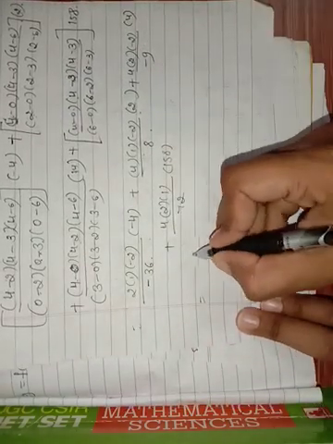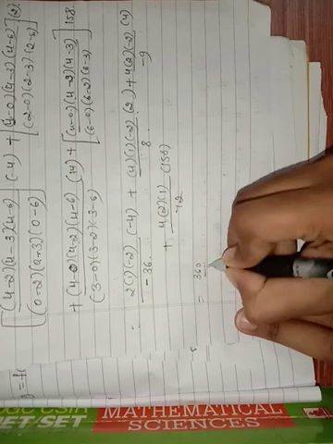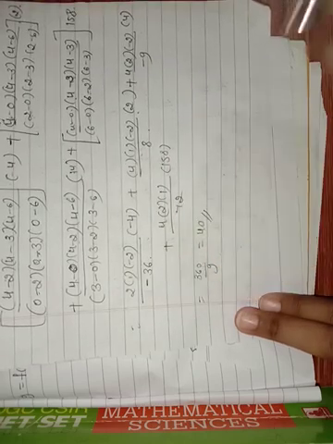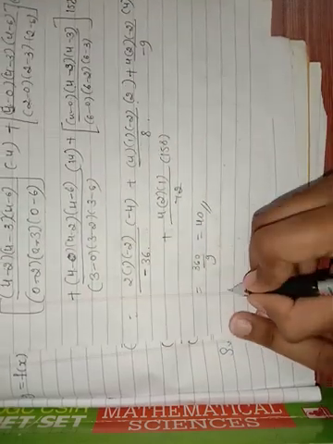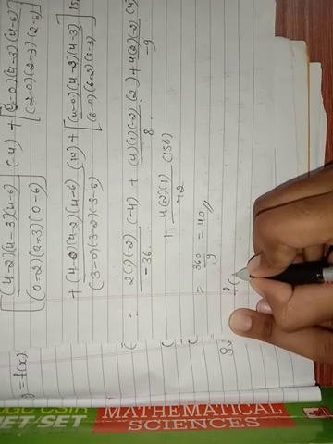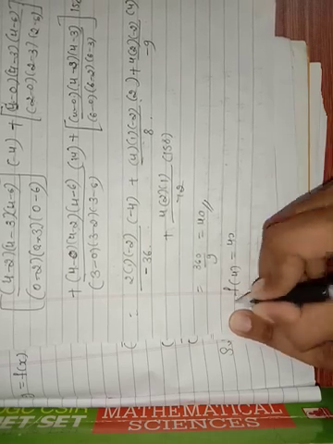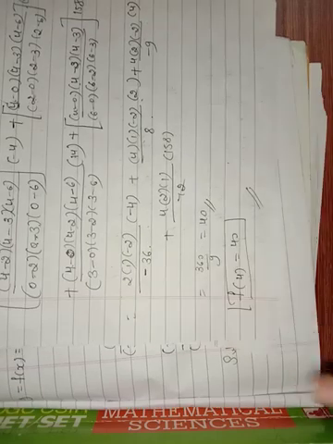Okay, you will get 360 divided by 9. It implies 40. Okay, therefore f of 4 value here is 40. This is our required final answer.